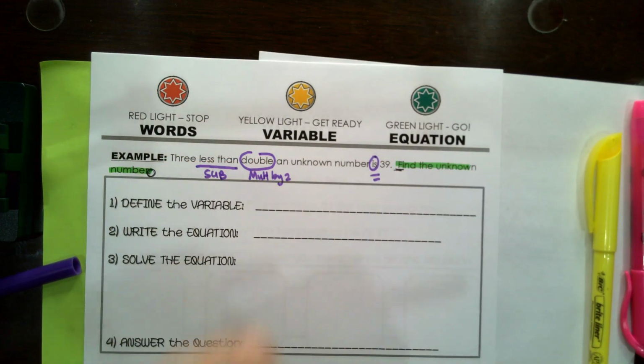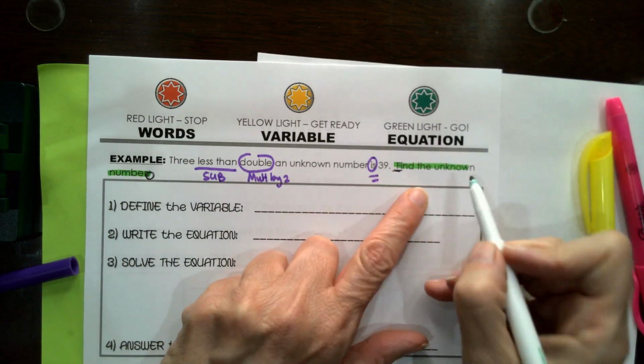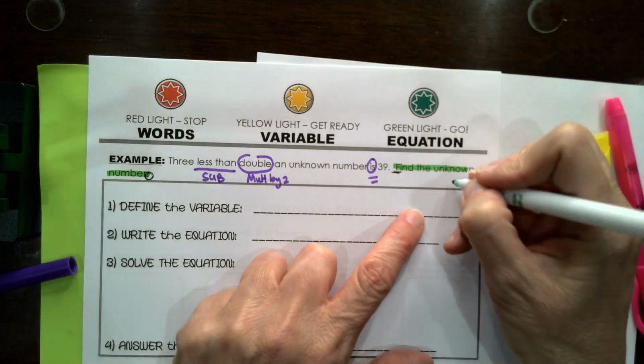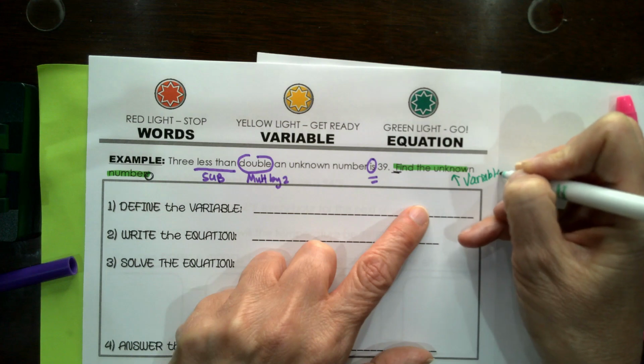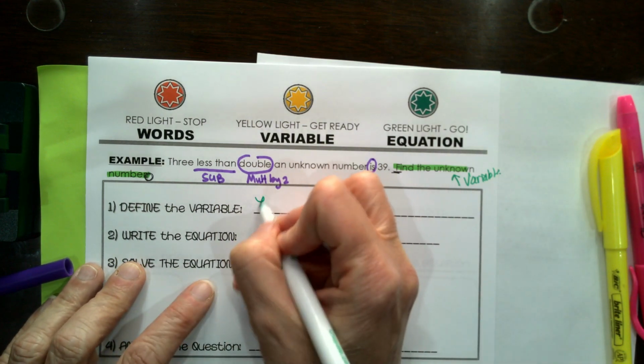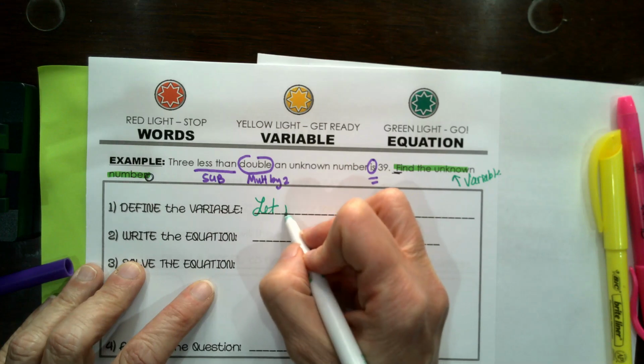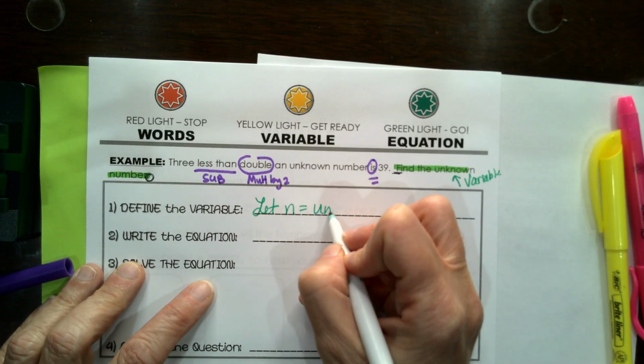Didn't I find out the other day that this green highlighter wasn't great in videos? Sorry about that. All right, find the unknown number. This is what I'm looking for. So this is what I need a variable for. All right, so I'm going to say let n equal the unknown number.